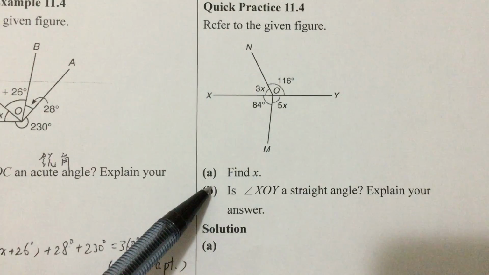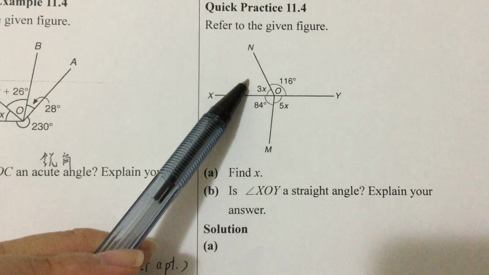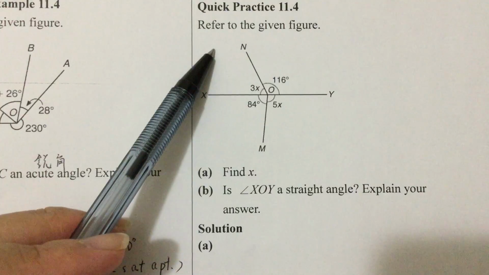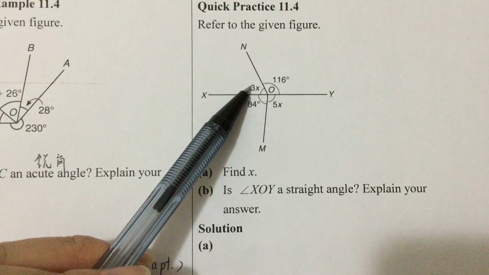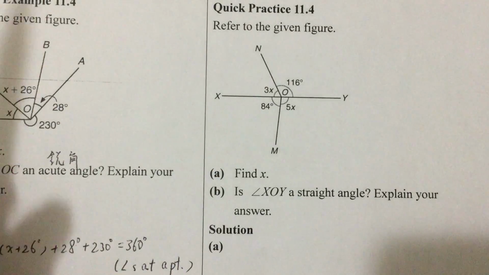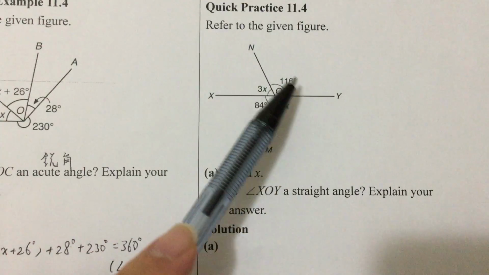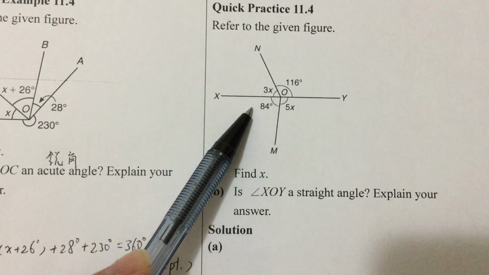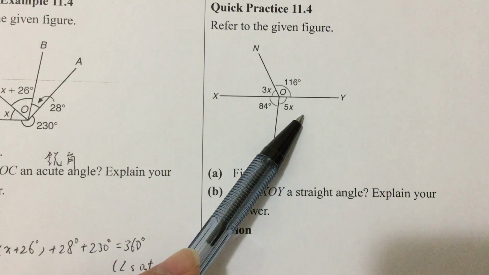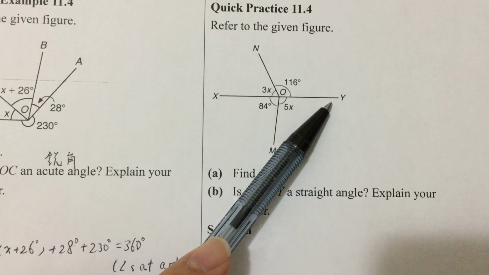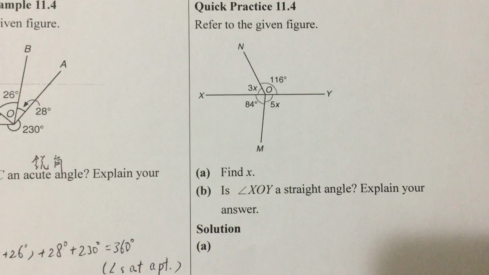Look at part B. We are going to ask whether these two angles add together to be 180 degrees. So you must find x with another reason before you can think this one is a straight line. Please make sure that you are not allowed to use 3x plus 116 degrees equals 180, and also not 84 degrees plus 5x equals 180 degrees. They are both wrong because I do not tell you that x or y is a straight line. So I'll give you 30 seconds. Please try to find x first.